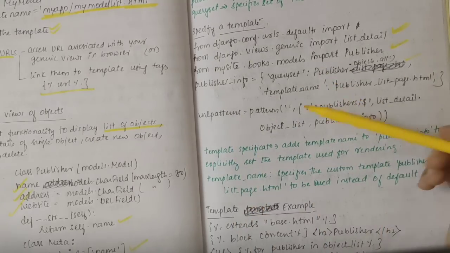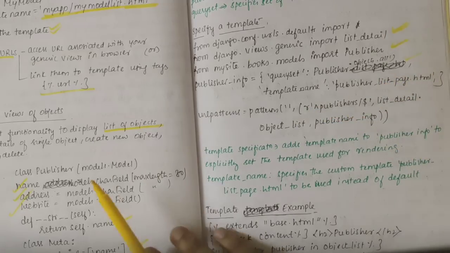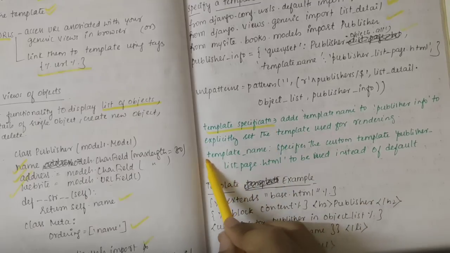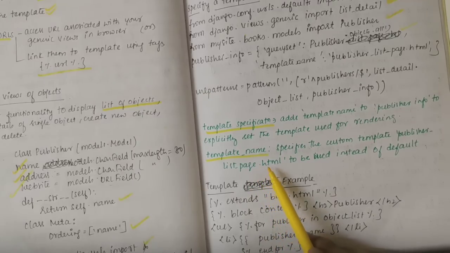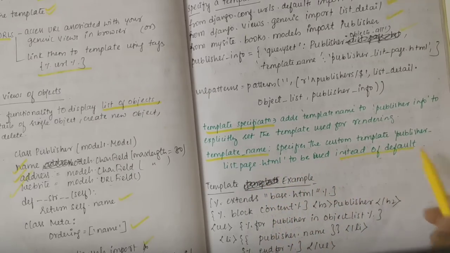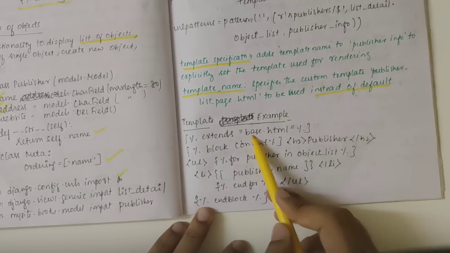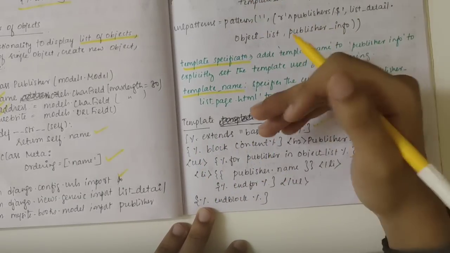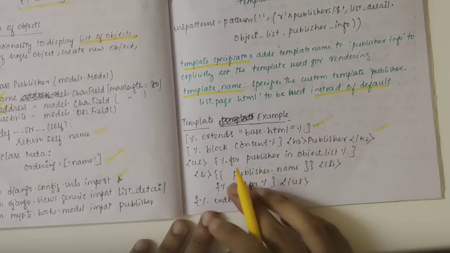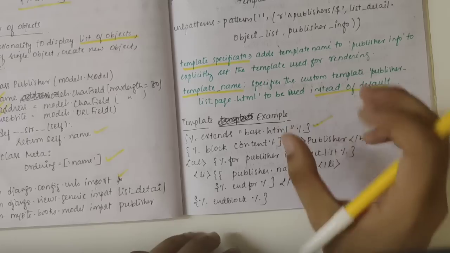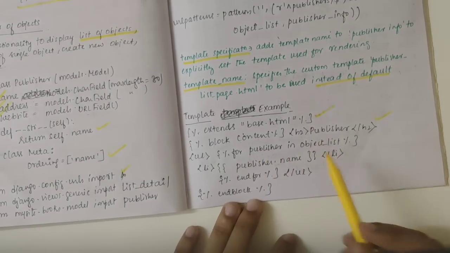Then I have urlpatterns equal to patterns. I am defining the publisher list with list_detail.object_list and publisher_info. Here we have the template specification, and the template_name specifies the custom template publisher_list_page.html to be used instead of the default one. After this we have a template example: percentage extends base.html. So we are extending from base.html. This is a child template. In the block content, we write the publisher unordered list. From the object_list we take out each and every publisher: for publisher in object_list, publisher.name.